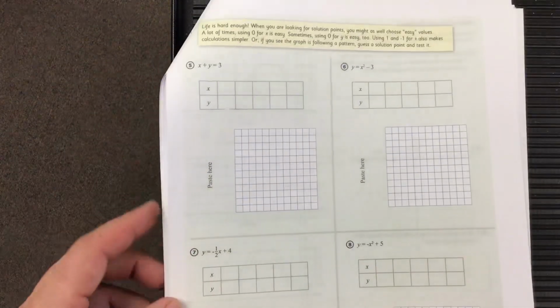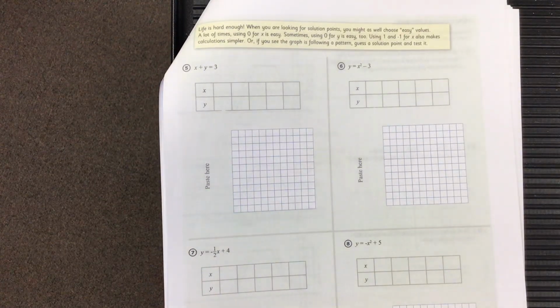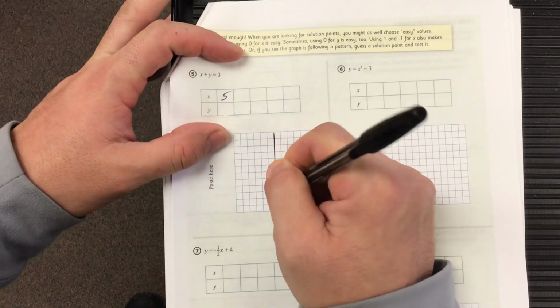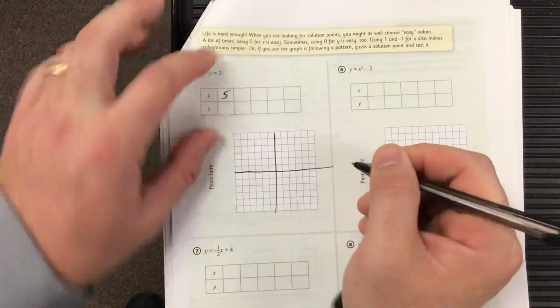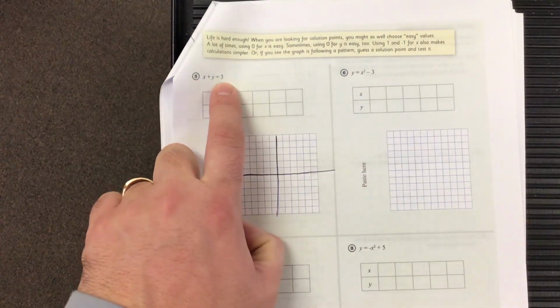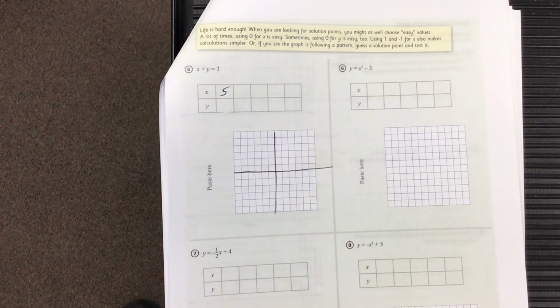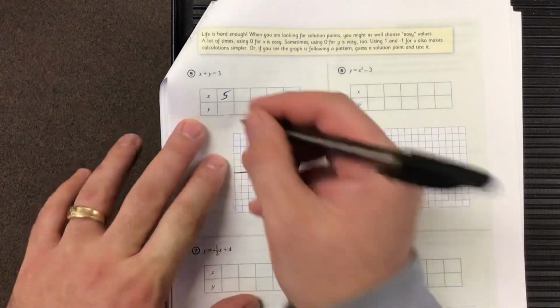Question number 5. Give me a number for x, Landon. 5. Okay, now it says x plus y is 3. So if x is 5, what's y? Negative 2.